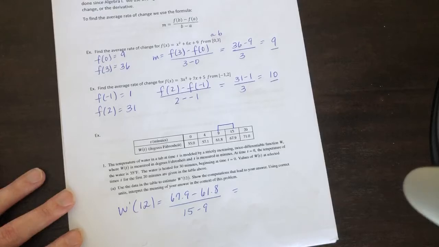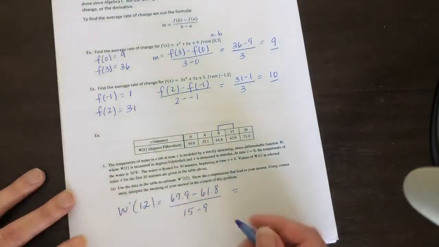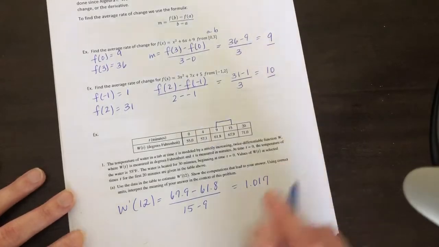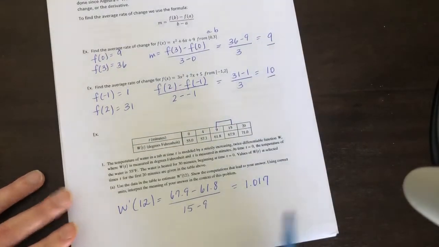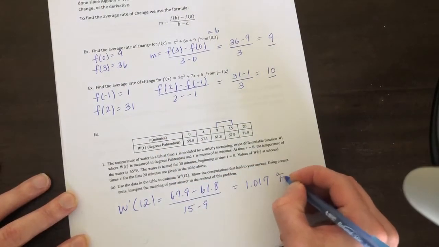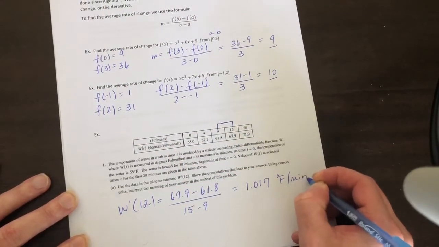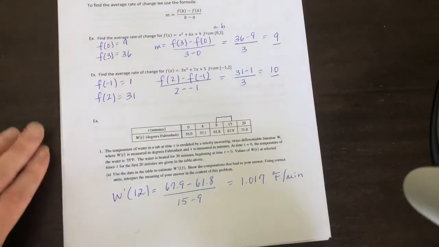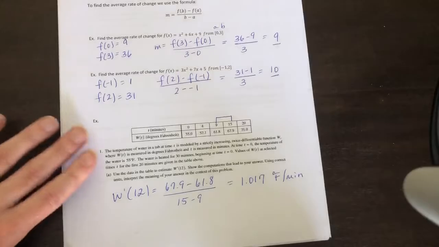Okay, so I get 67.9 minus 61.8 divided by 15 minus 9, and you should get 1.017. And it says make sure you use the correct units. Your units are going to be Fahrenheit over minutes, degrees Fahrenheit per minute. Okay, so those are pretty easy questions. You'll have a few of those to practice on your homework.